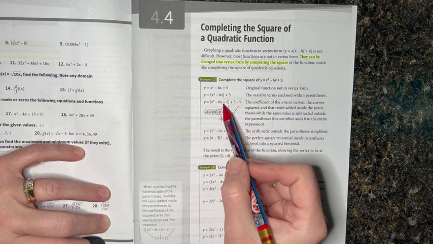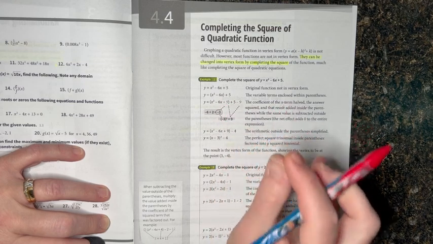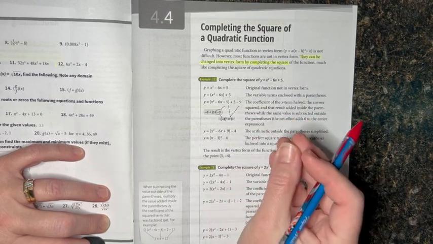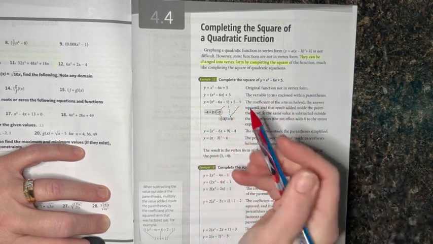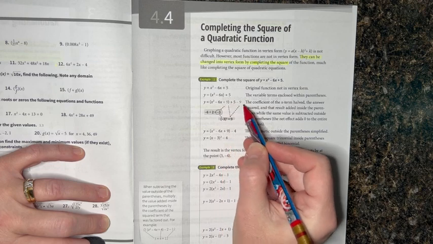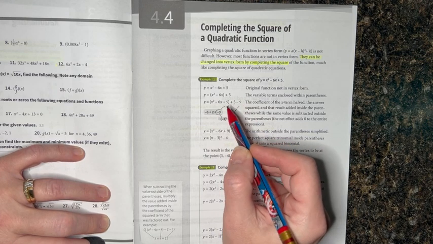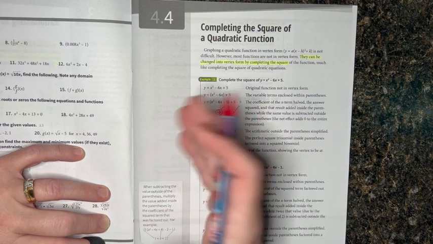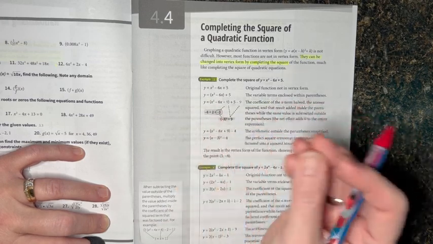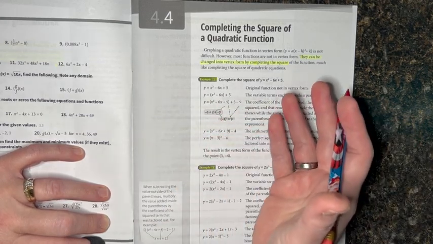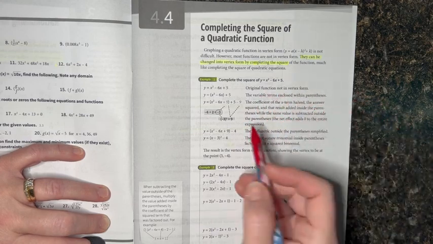we've added 9. Now to keep our equation equal, so we're not changing the equation, if we added 9 here, then we need to subtract 9 here. Okay? Then 9 minus 9 is 0. Basically we've added 0 to this equation, and that's what we need to do.